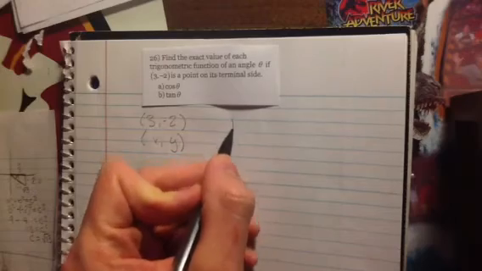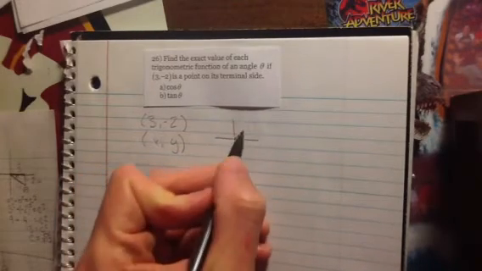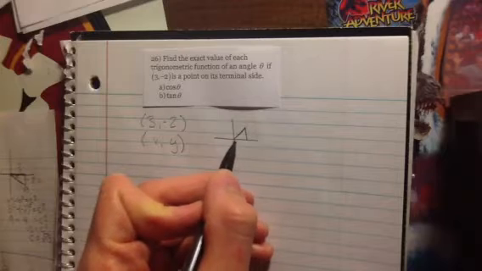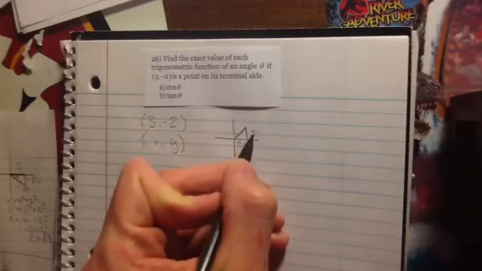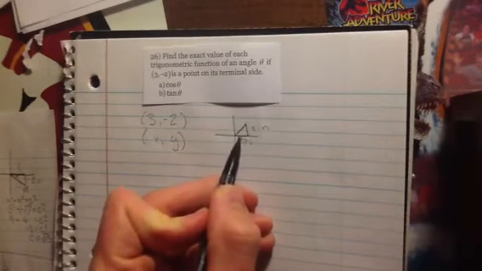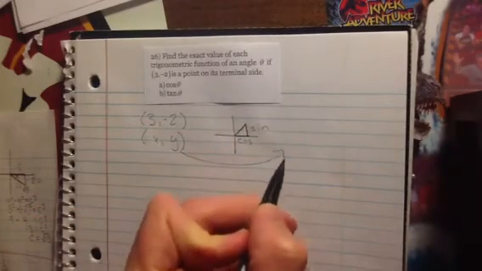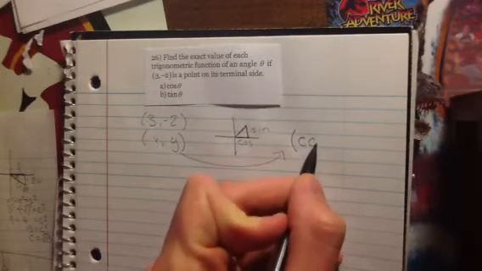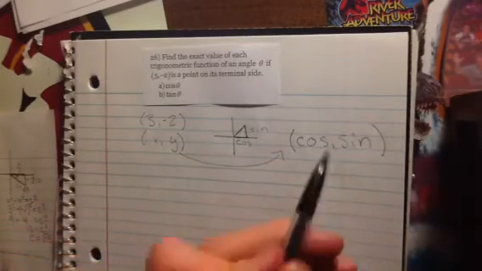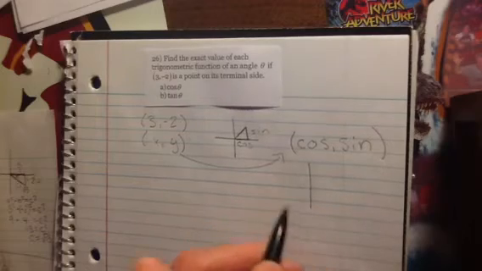What you want to make note of is (3, -2) is an x and y coordinate, and one thing that helps me move along in these problems is when I draw a plane and a triangle, the cosine is always here and sine is always here. So one way to think of cosine is always with the x-axis and sine is always with the y-axis. So you can take that and apply it to the (3, -2).